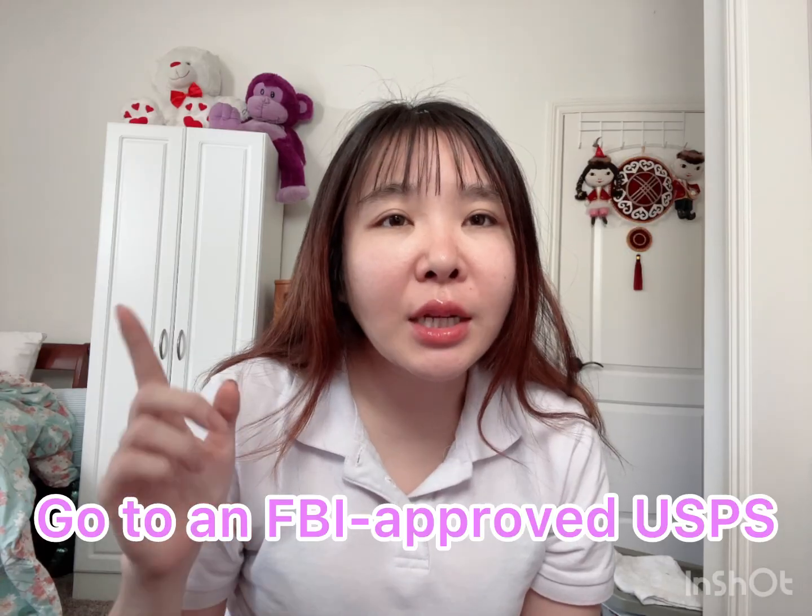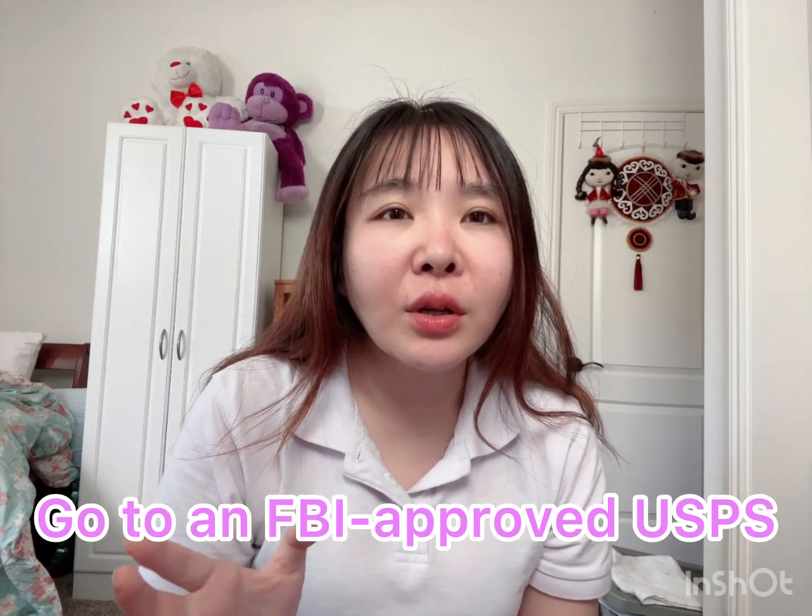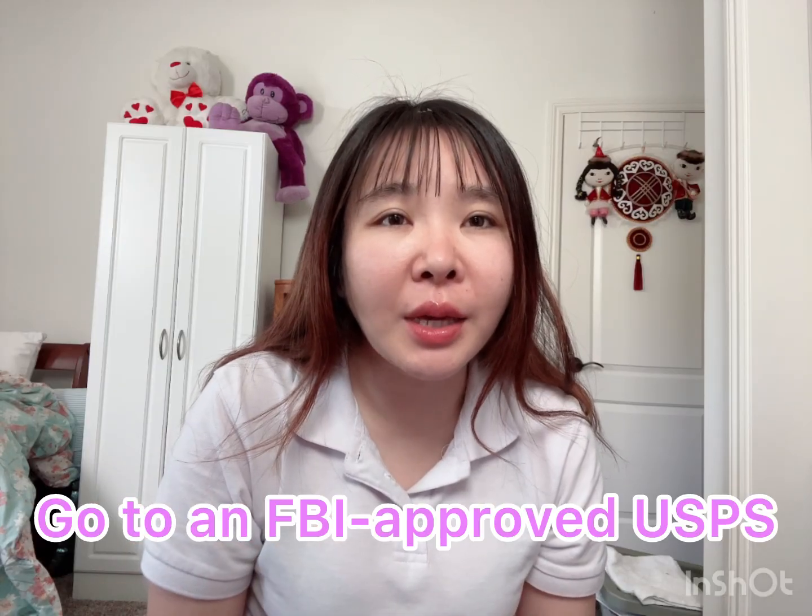First of all, in terms of getting the criminal background check, I recommend that you go to a designated location by the FBI. They have several locations inside the USPS where you can do a digital scan of your fingerprints, and then you'll get the results for that in less than 48 hours.